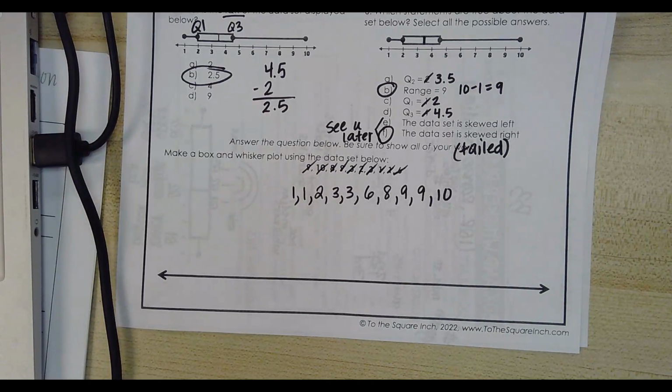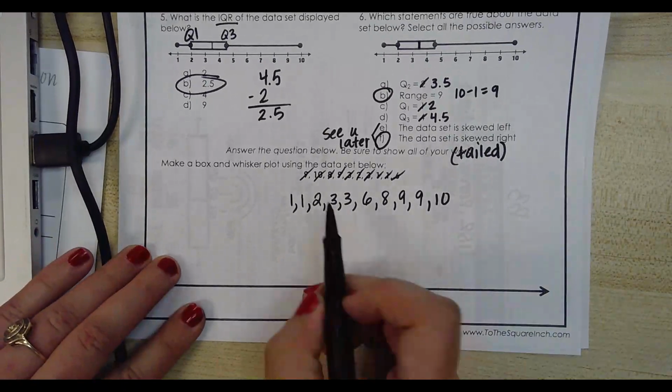So again, you'll only have to recognize it on a number line. You will not have to put it on a number line. Okay? But this is what you will solve to find out your Q1, your Q2, your Q3, and your minimum and maximum. You ready? Find my Q2. Find Q2.